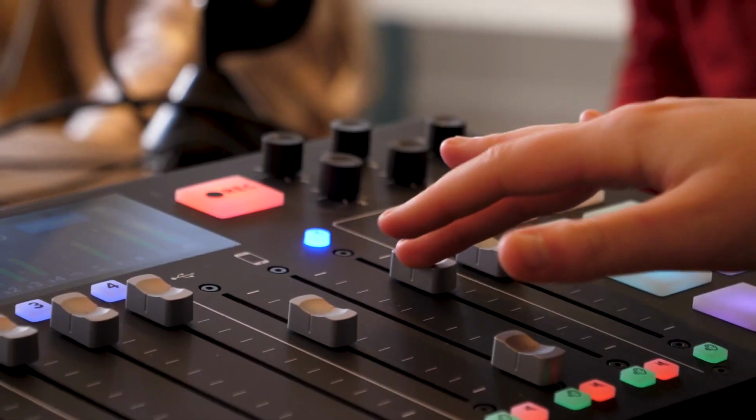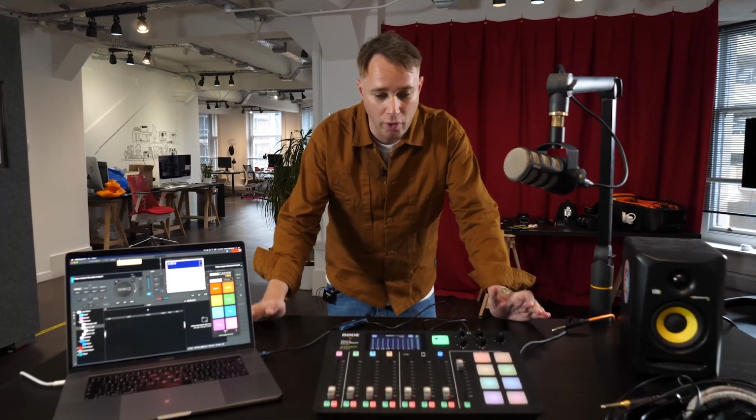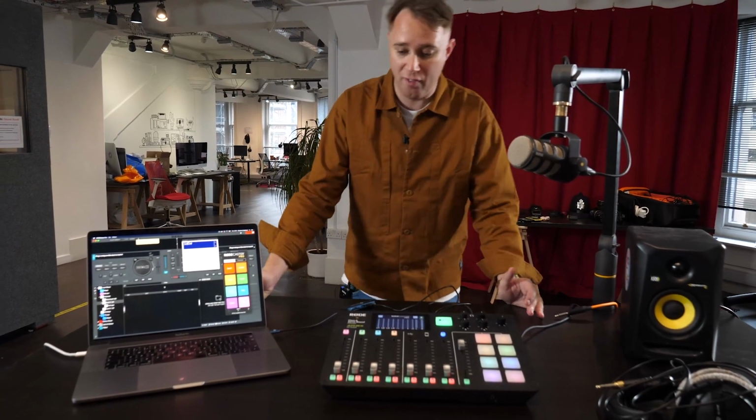A word on that quickly: if you haven't already updated the firmware on your Rodecaster, you may need to update it before some of these options actually become available. So let's dive in and I'll show you how to connect everything together and we can get our live stream up and running. Okay, so let's start off by just running through the various different elements I have here.